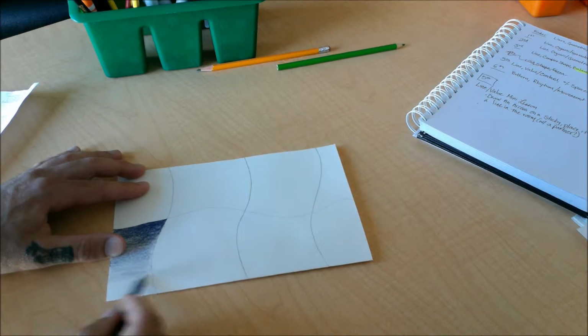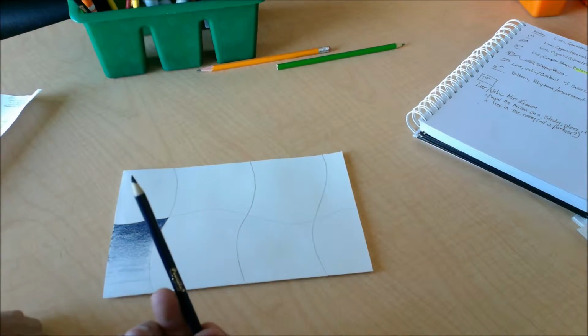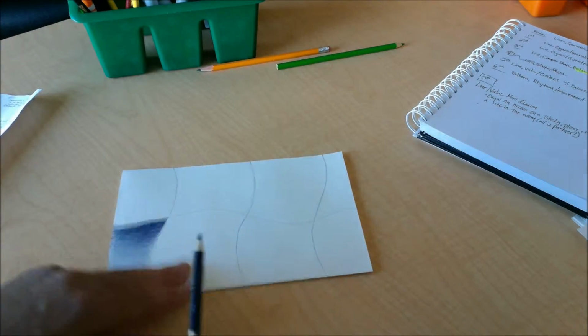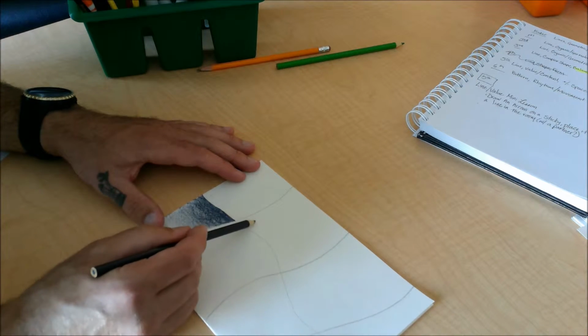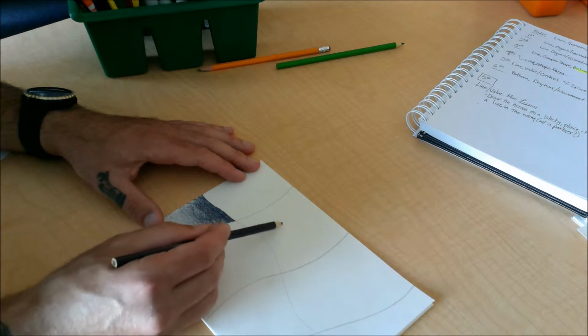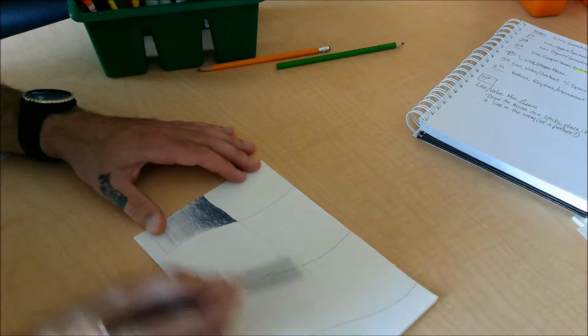Now some of us are going to find a little bit more success holding our pencil farther back, and I'm going to show you that on this one right here. I'm going to turn my hand a little bit so you can see it in the camera. Since we're creating a checkerboard, this is blue, this will be blue, and this will be blue.